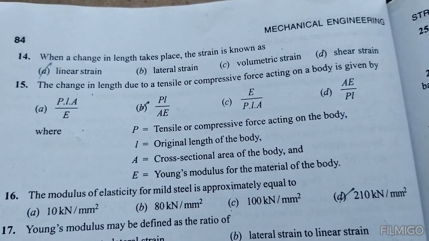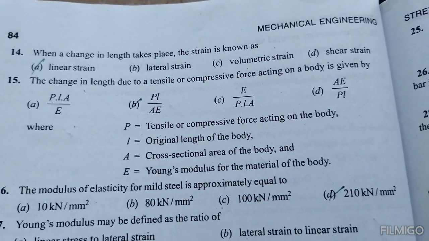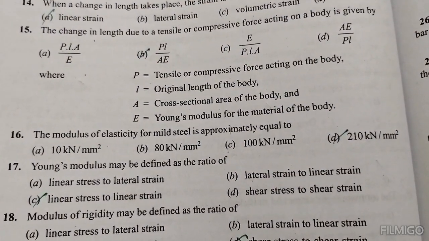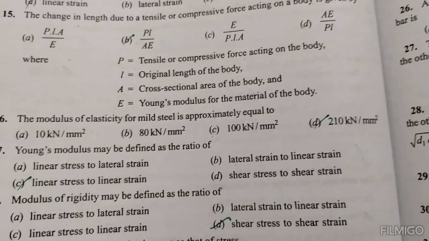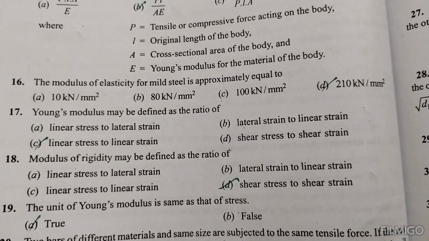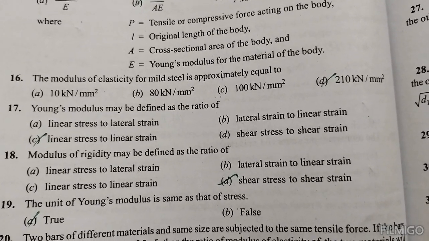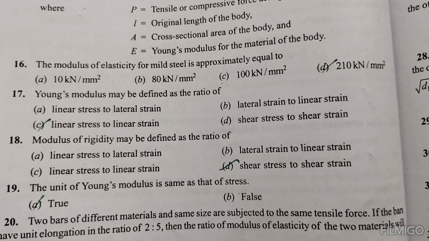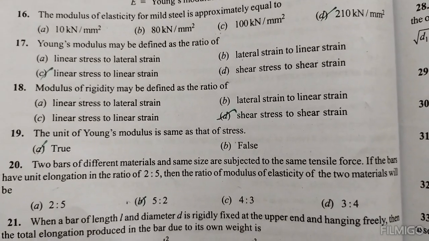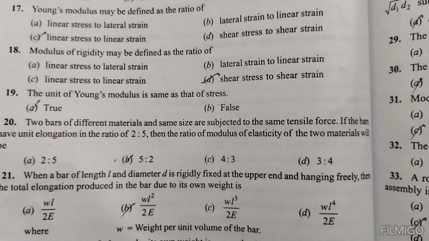The change in length due to tensile or compressive force acting on a body is given by PL by AE. The modulus of elasticity of mild steel is approximately equal to 210 kN per millimeter square. Young's modulus may be defined as the ratio of linear stress to linear strain. Modulus of rigidity may be defined as the ratio of shear stress to shear strain. The unit of Young's modulus is the same as that of stress. True.